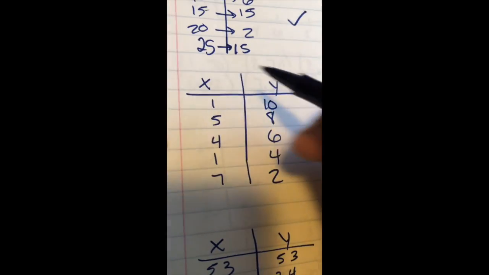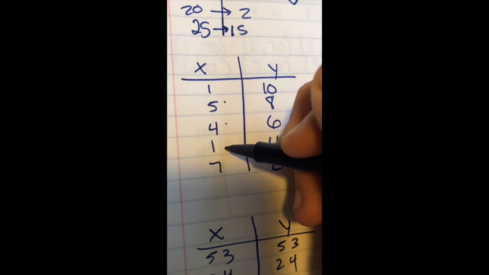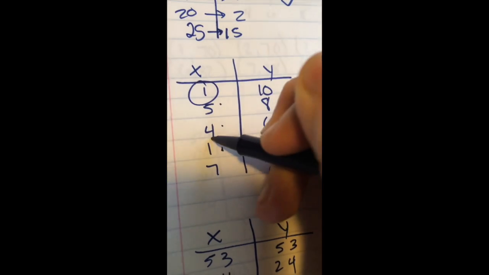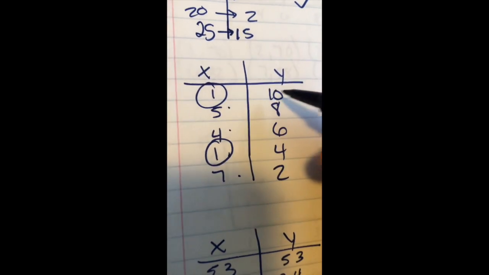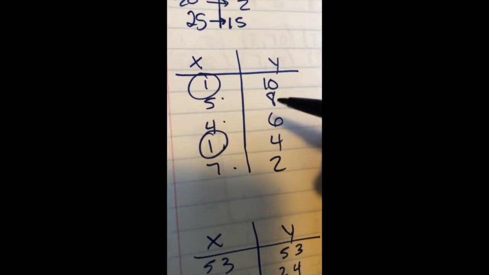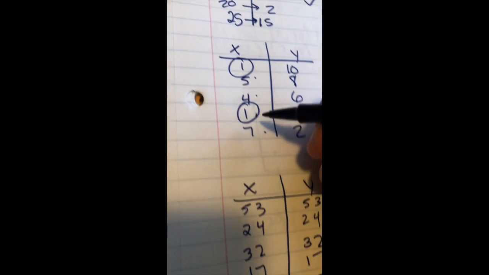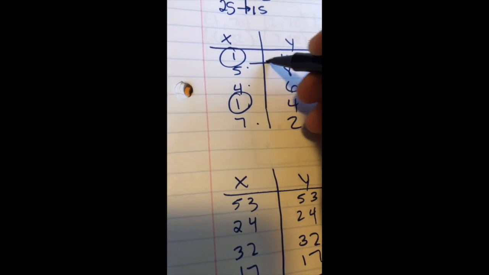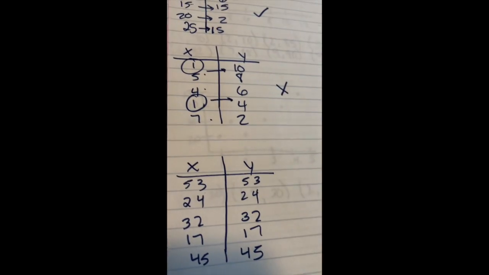So let's look here. 1, 5, 4, 1. Here's a 1 and here's a 1 and 7. Now let's say that if we had 1 and 10 and 1 and 10, then this would be a perfectly fine function because it's the same point. But this is 1 and 10 and 1 to 4. So 1 is being paired with 10 and 1 is being paired to 4. This is not a function.